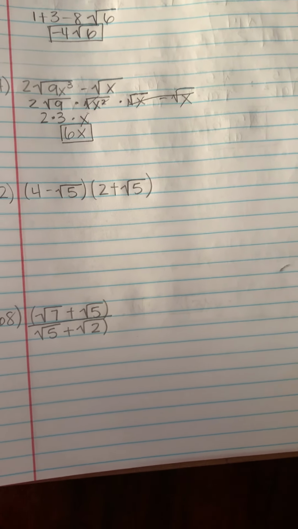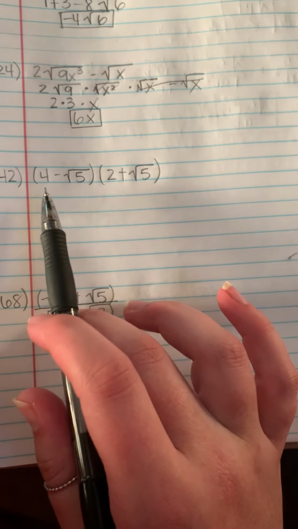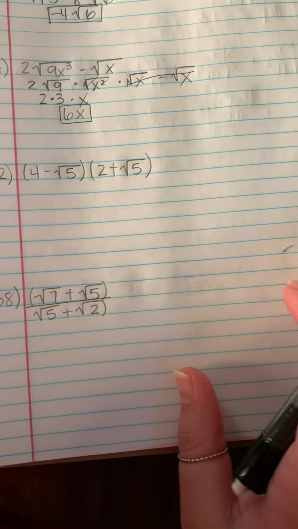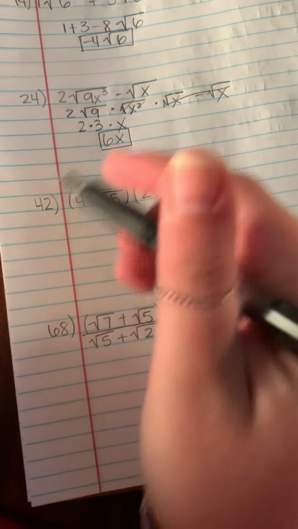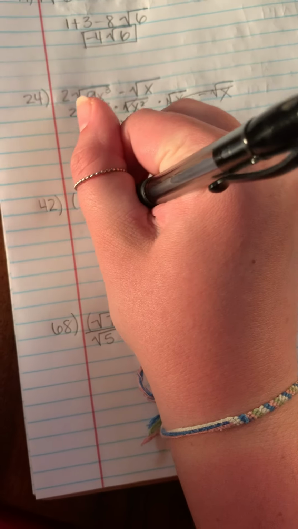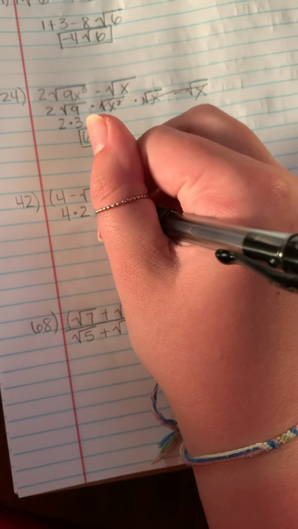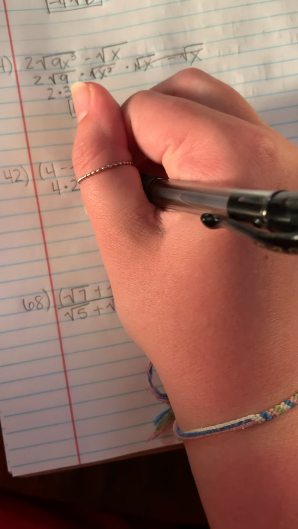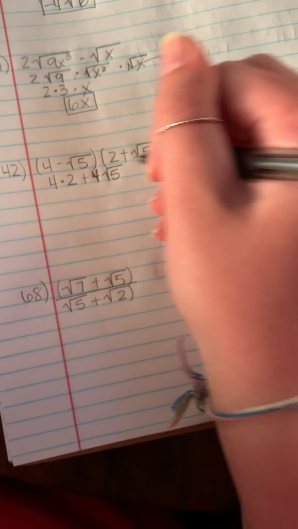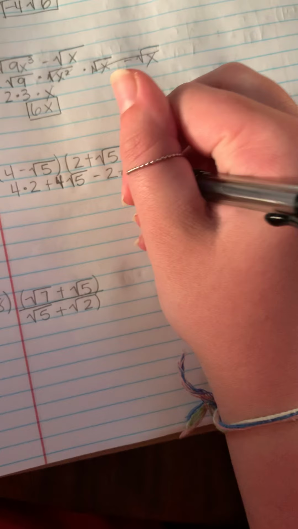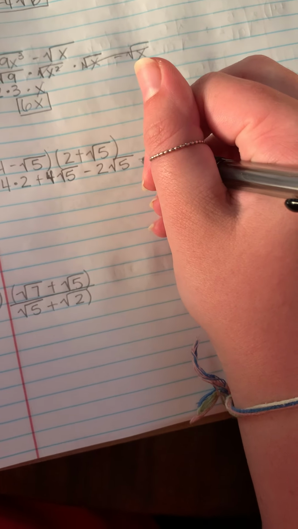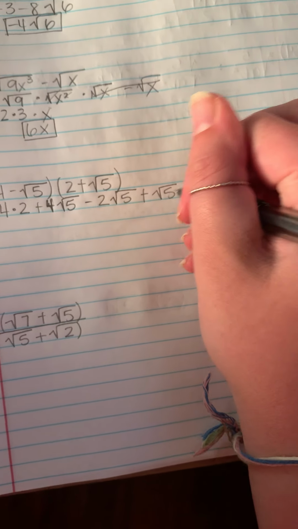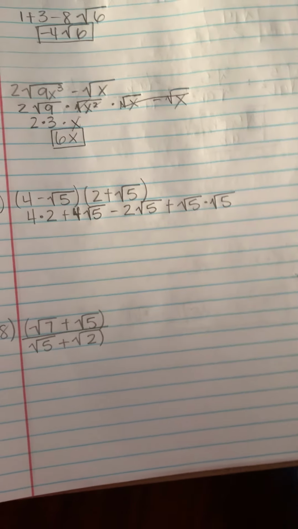Number 42 is 4 minus the square root of 5 times 2 plus the square root of 5. So I'm just going to go ahead and FOIL this, which is going to look like this. 4 times 2 plus 4 times the square root of 5 minus 2 times the square root of 5 plus the square root of 5 times the square root of 5.